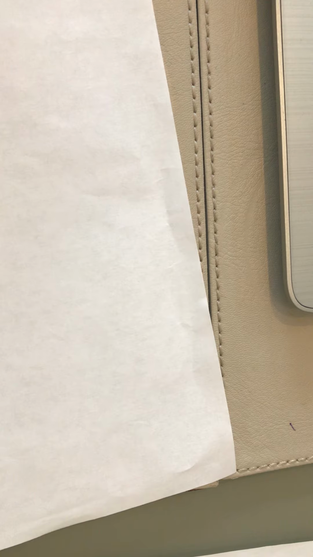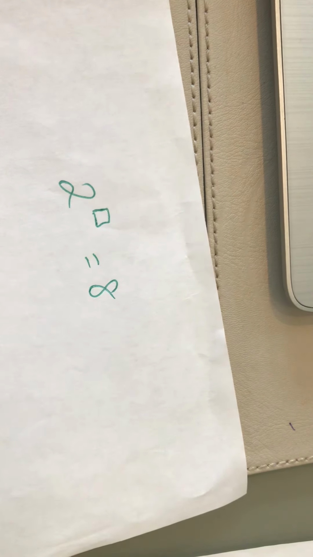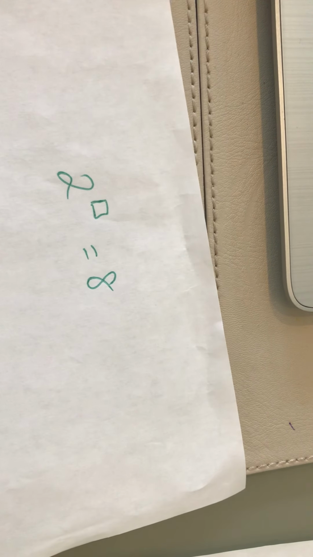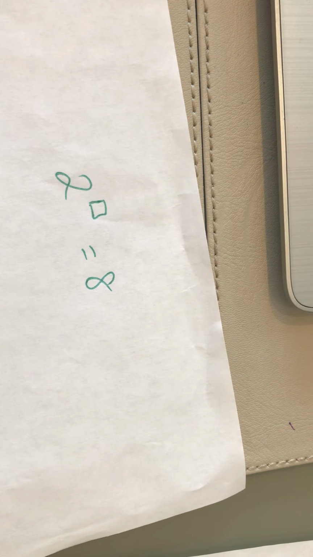And what you're looking at now is the fact that we have maybe 2 to the power of what gives me 8. Would you know that off the top of your head? I hope that you would, and you'd just be like, okay, 2 to the power of 3. So we don't need any new maths for that.